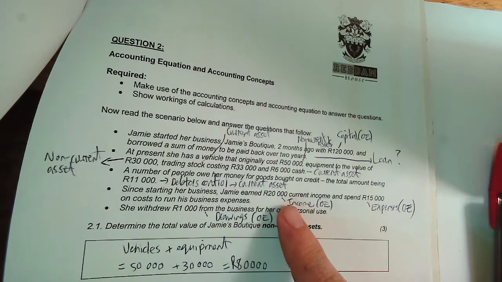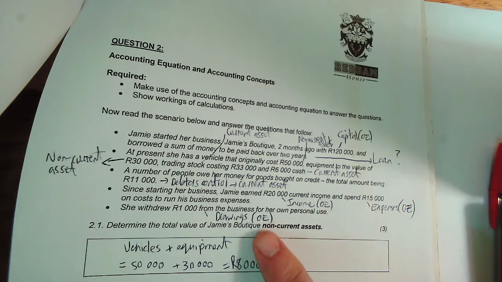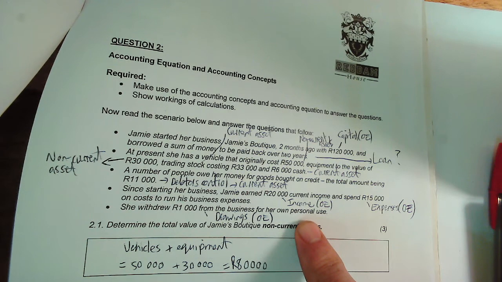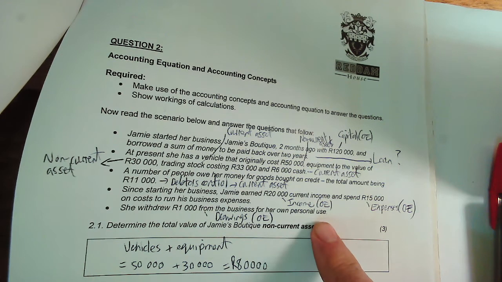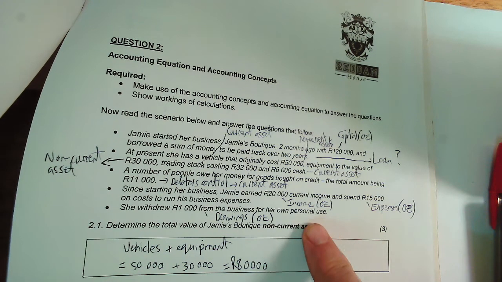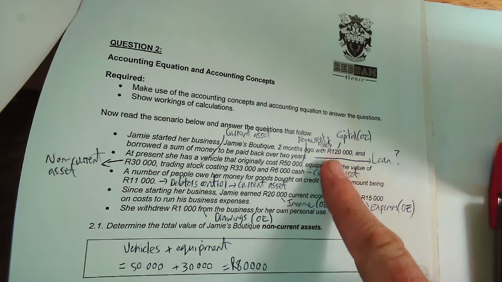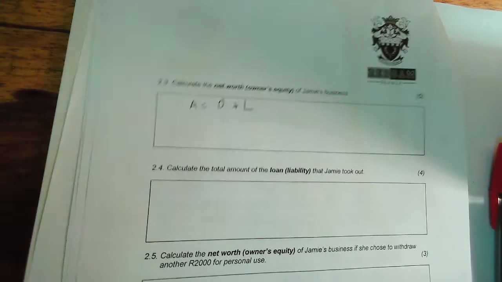We've got income, we've got expenses, we've got drawings, and we've got capital. So we can work another formula.